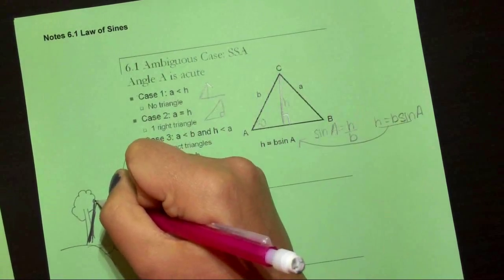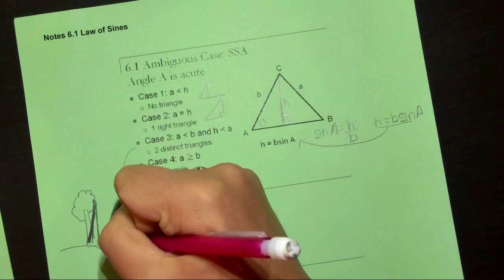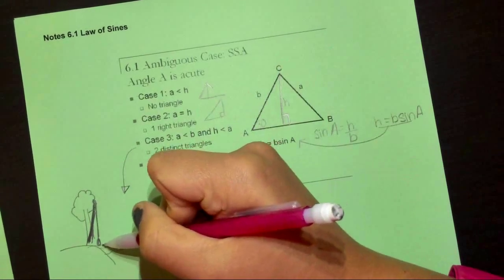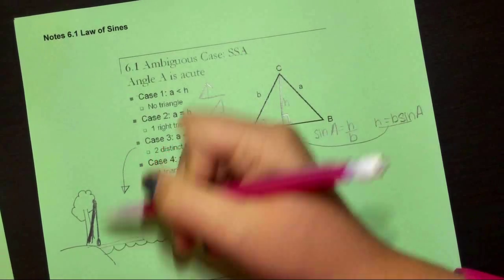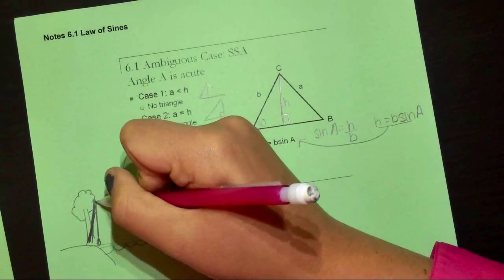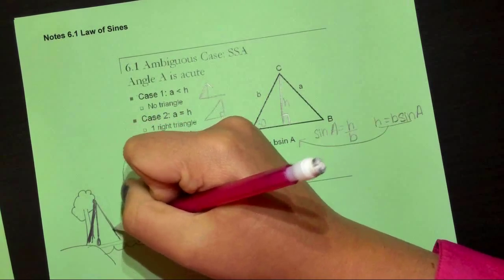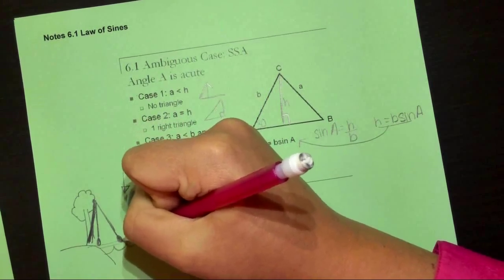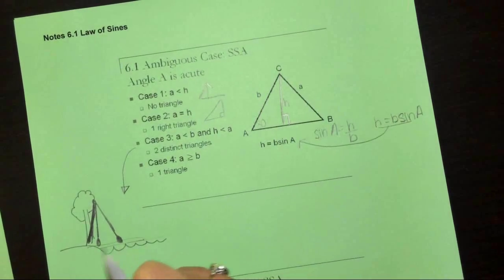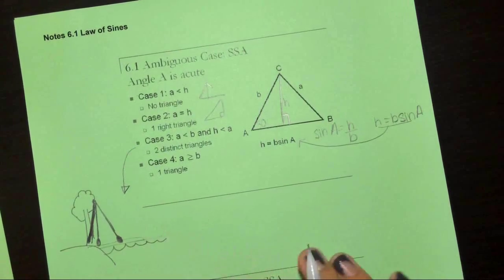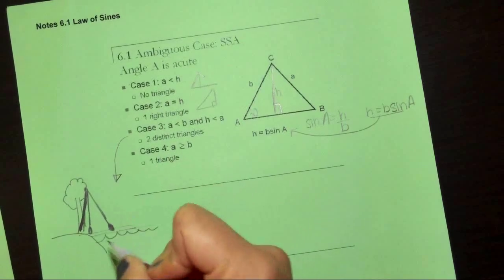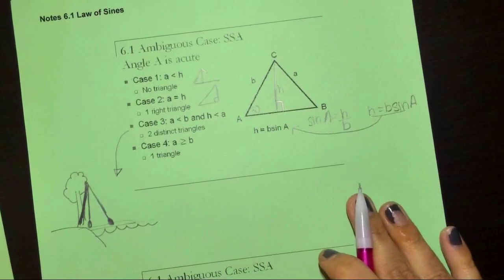If our tire swing was coming from here and came down here, it would be able to touch that water line. But you could also swing out and, with the same rope, still be able to touch that horizontal water line. So you're able to have two cases of a triangle.